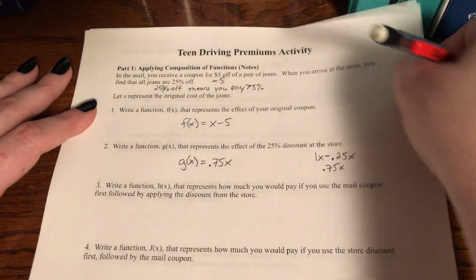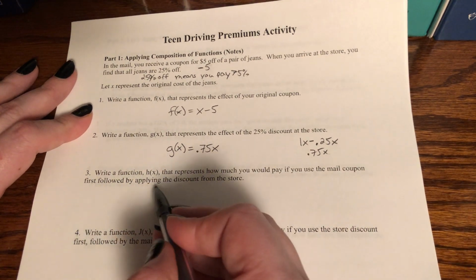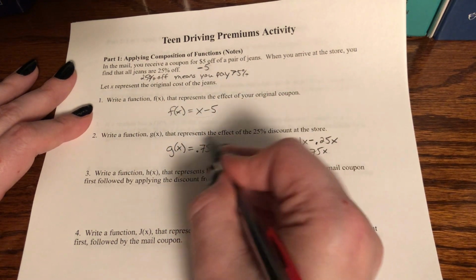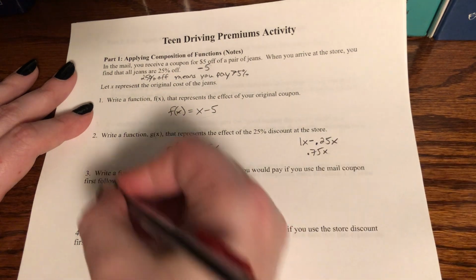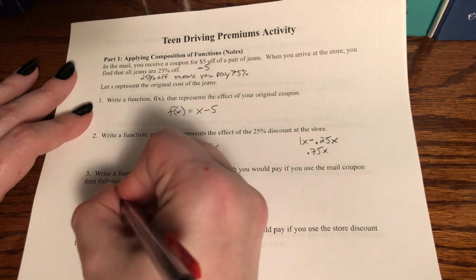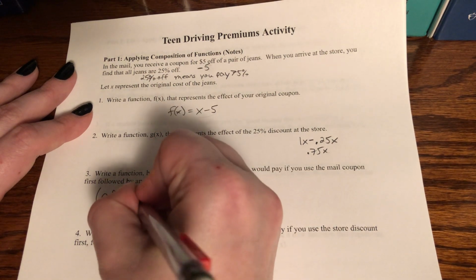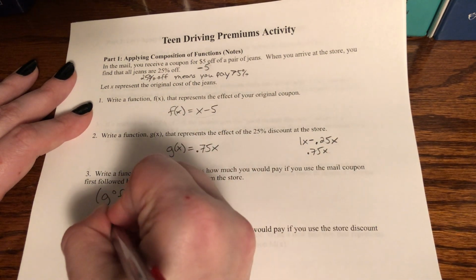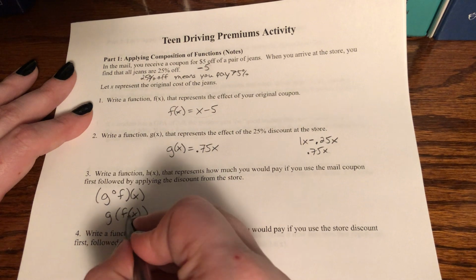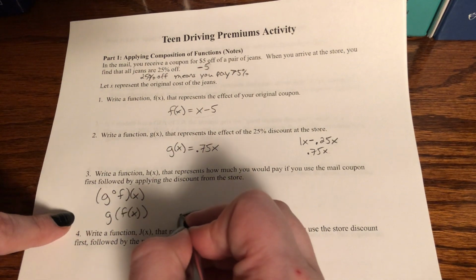Now for step 3, we're going to write a function h of x that represents how much you would pay if you use the mail coupon first, followed by applying the discount from the store. So we want to use this function first, followed by this one. So what we're doing is we are taking our functions and we're nesting them. So g of f of x, which is actually g of x with f of x nested inside of it, because what's inside is what you do first. And then you build outwards from the inside of your parentheses as you're working out a problem.